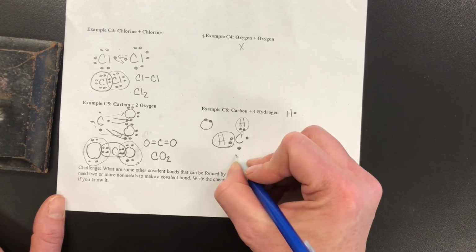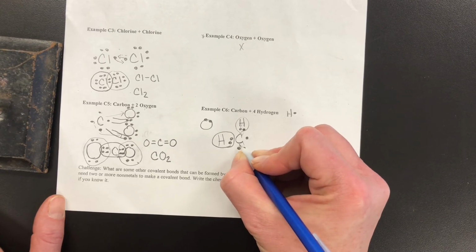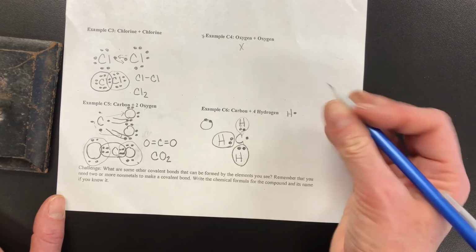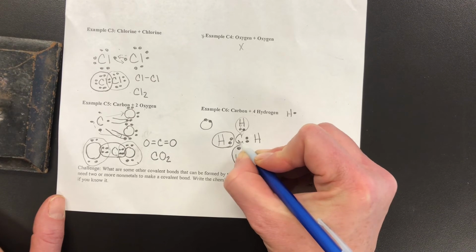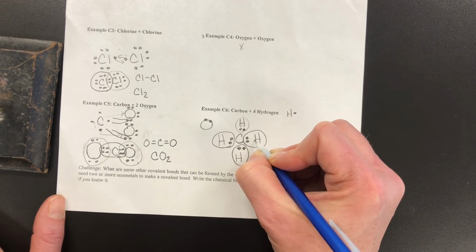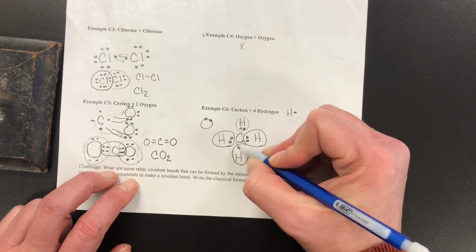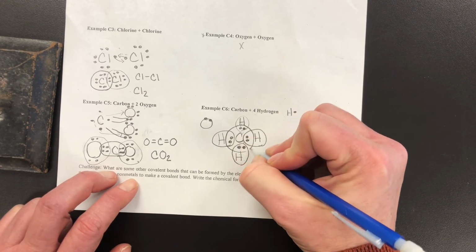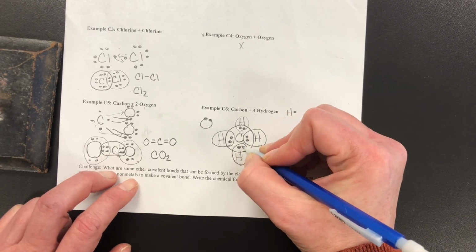We still have 2 more hydrogens to go. So this hydrogen is going to share its electron with this carbon, and this carbon's going to share its electron with this hydrogen. So now that hydrogen is full. We have 1 more hydrogen to go. It's going to share its electron with carbon. Carbon's going to share its electron with hydrogen. So now this hydrogen has a full shell, and this carbon is sharing all these sets of electrons. And so now carbon has 2, 4, 6, 8, so its valence shell is full.